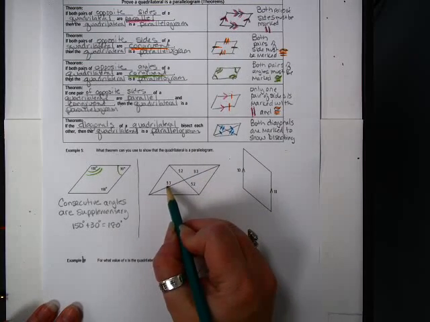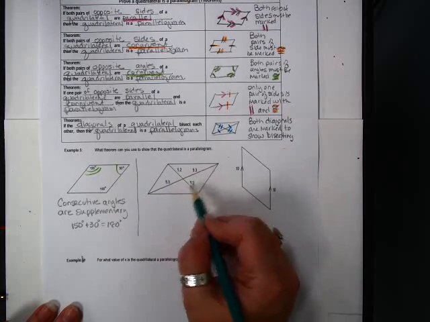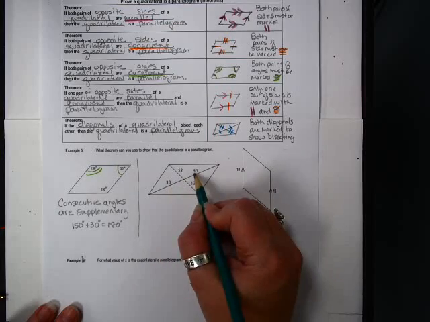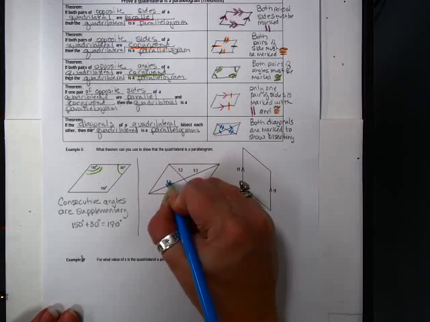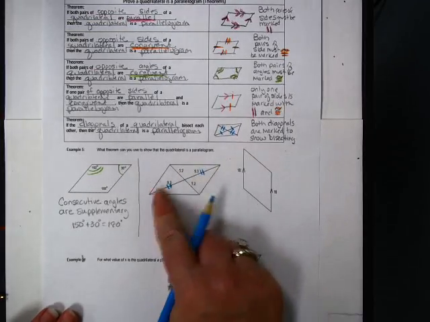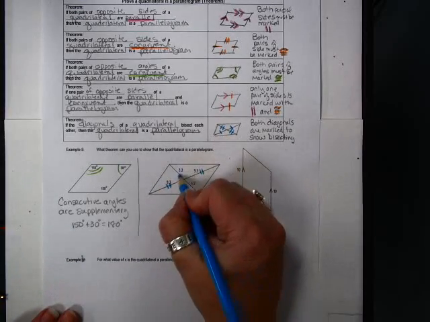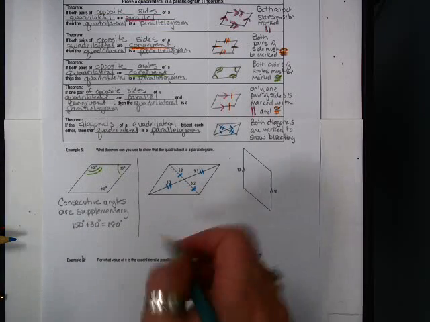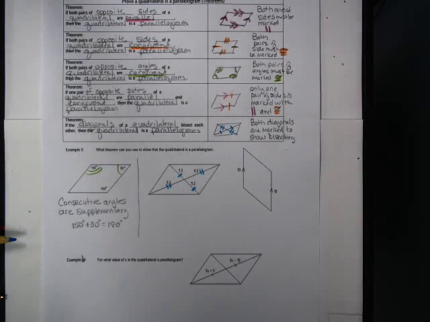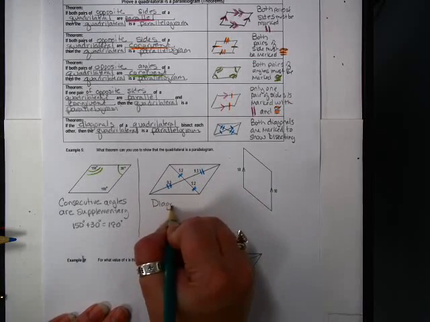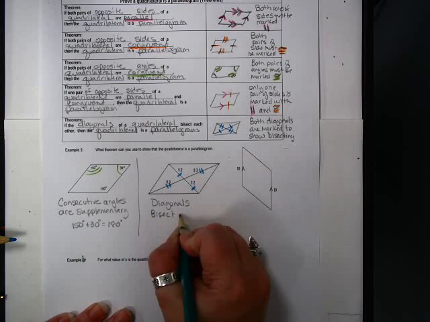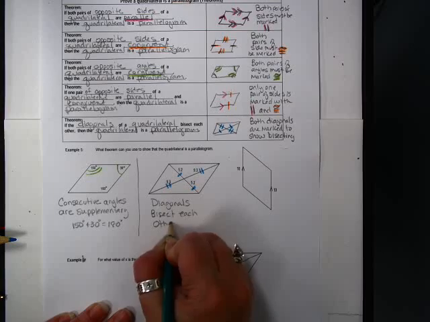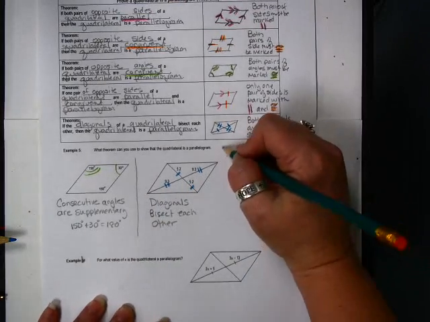Okay, so this one I have marked as 9.3. Notice I don't have the hash marks, but I say this one is 9.3 and this one's 9.3, so I can put the hash marks. So this one equals this one. And this is 5.2 and this is 5.2, so I know this one equals this one. Since I can show that those are bisecting each other, I know that diagonals bisect each other, and that's how I know that that's a parallelogram.